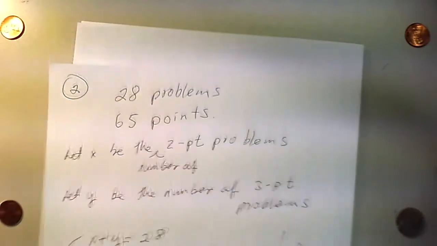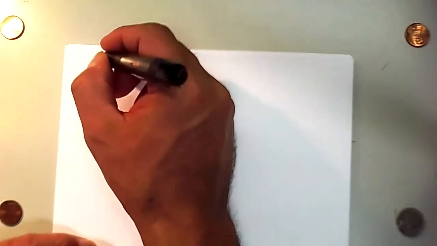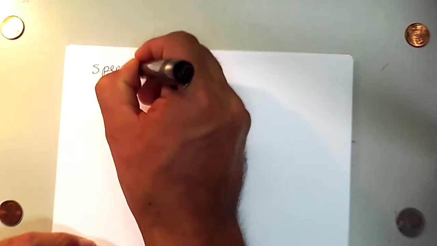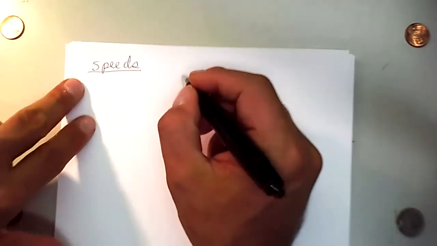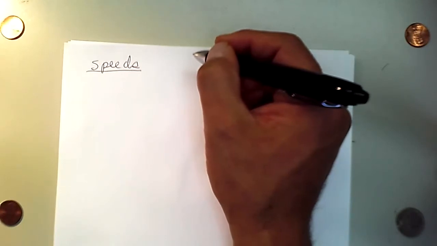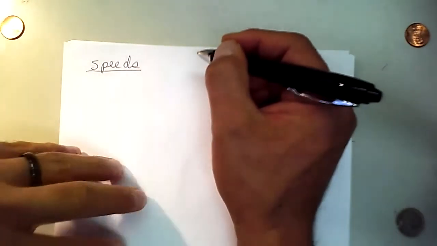Okay. Let's talk about velocities or speeds. Speeds. So speed, of course, is relative. Relative to where we are.